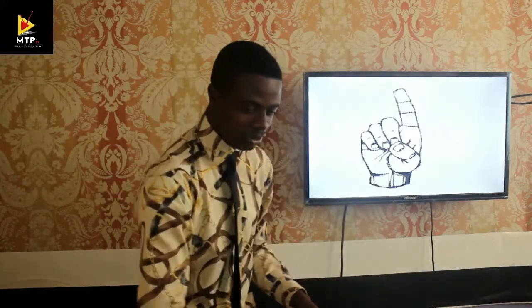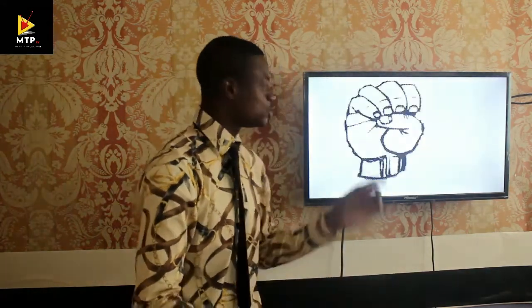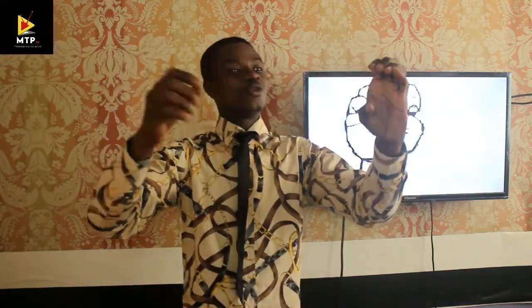Okay, let's continue. So we have D. You put the dominant index finger up, and then you add the other fingers together. It becomes D. The next one is E. We have close E. We have open E. So if you are finding difficulties bending the fingers, you can sign open E, or you can sign close E. This is E.